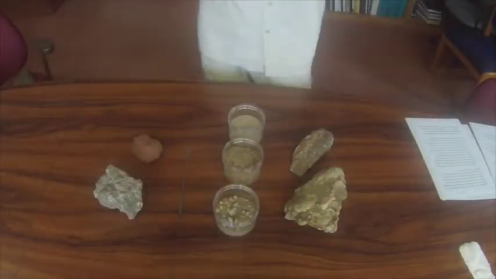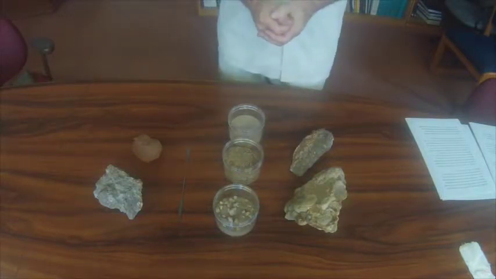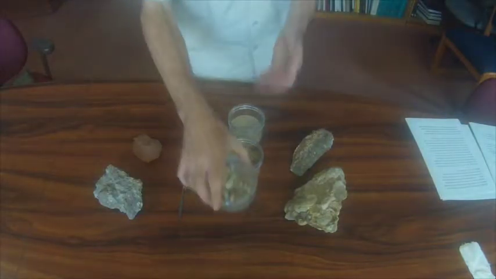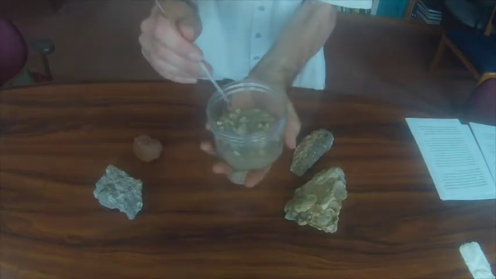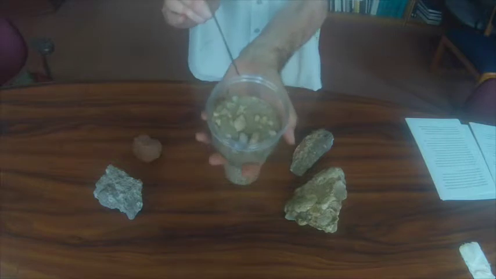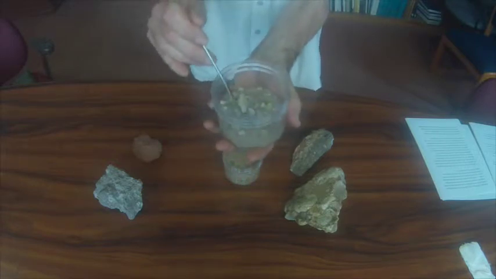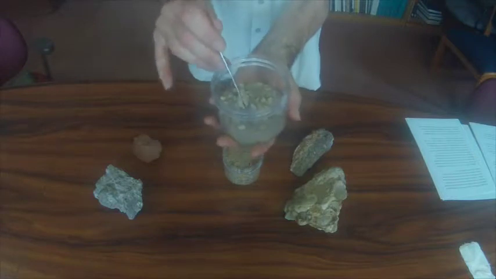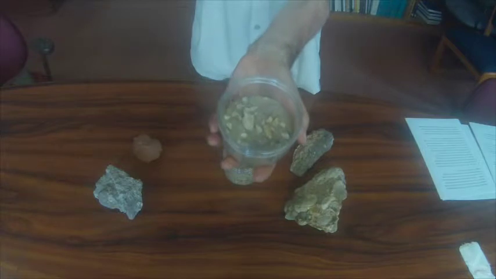So let's compare the range of grain sizes in these sediment samples. If we look at this sample to begin with, we see that it consists of quite large grains, much larger than sand-sized grains, so gravel-sized material, as well as much finer sand and silt grains, all within the same sediment sample.